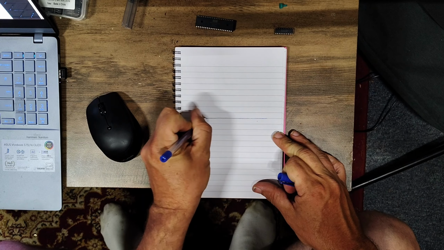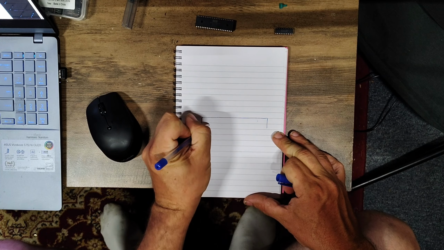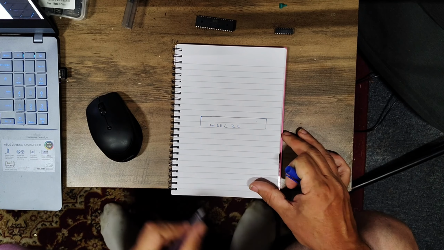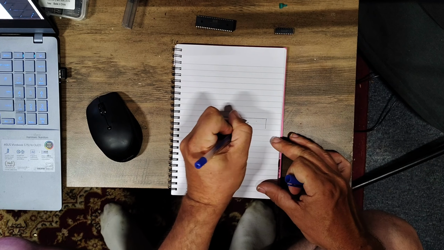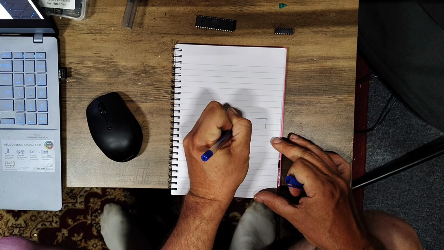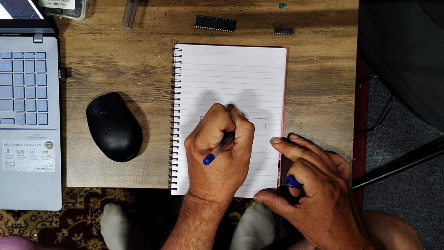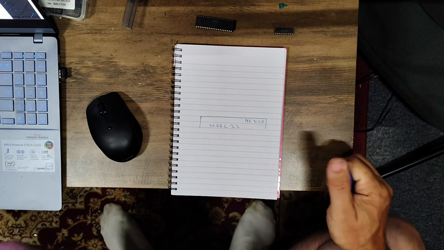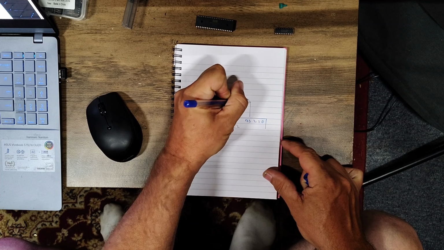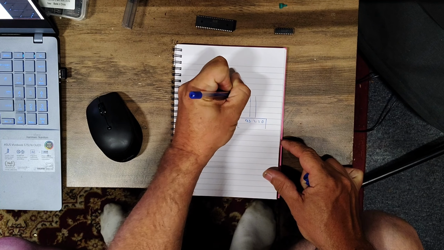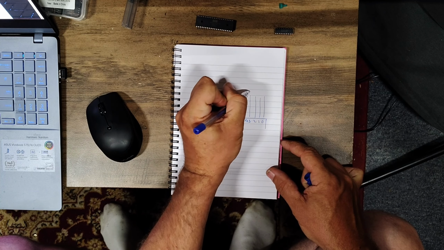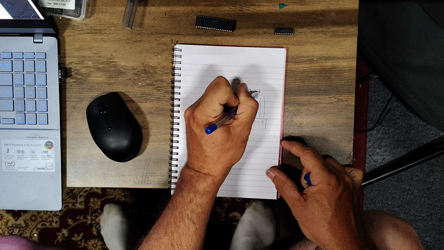So we've got our W65C22 chip, and it's got register select 3, 2, 1 and 0, and they can go directly to address lines 3, 2, 1 and 0. No worries.